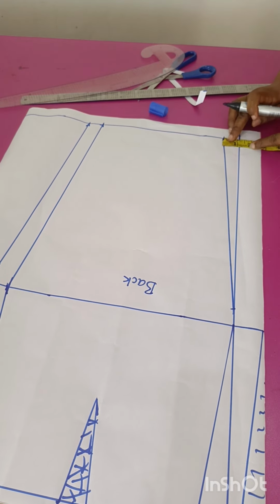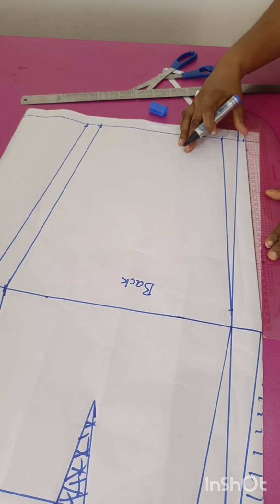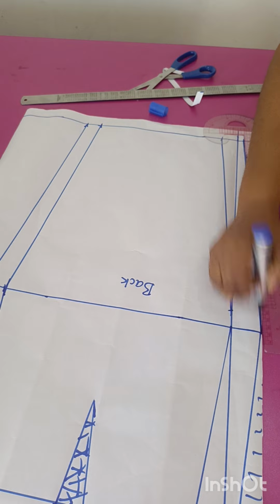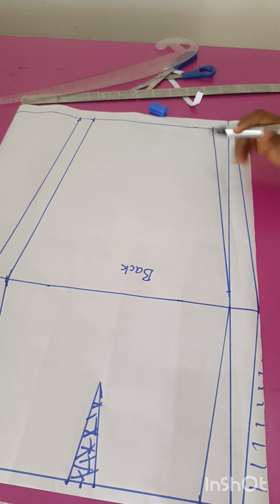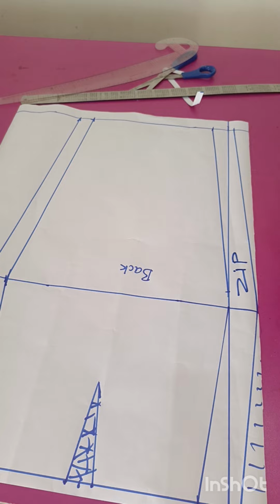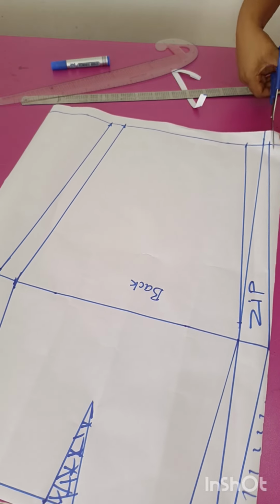You remember our zip allowance is 1.5. This is to create and give that beautiful and perfect shape. So this is our zip allowance, which was 1.5.